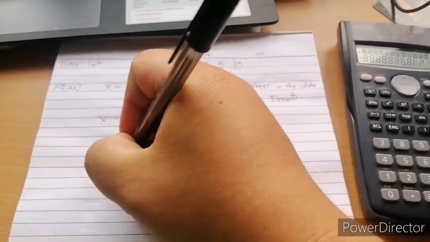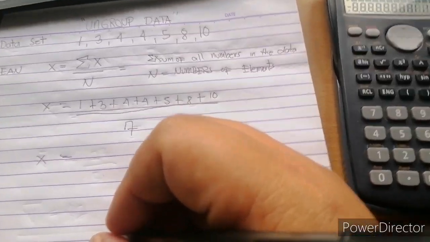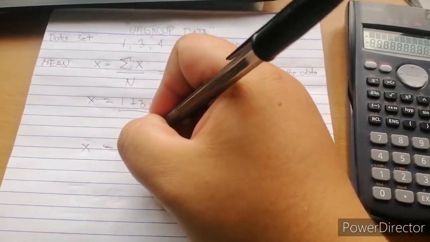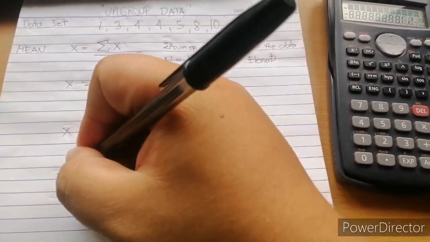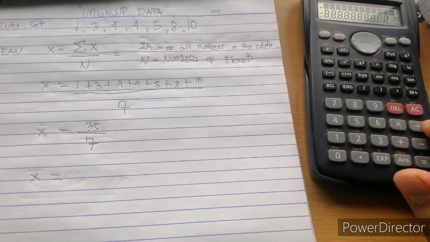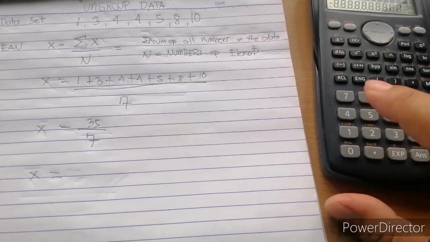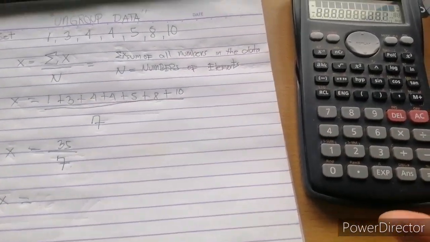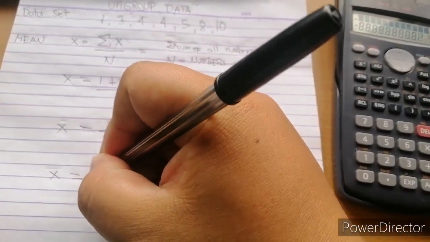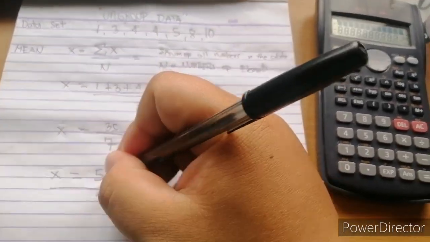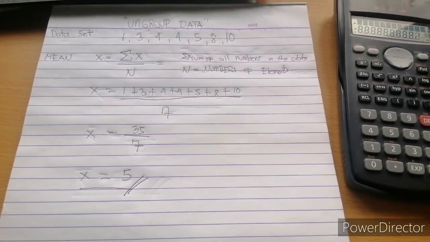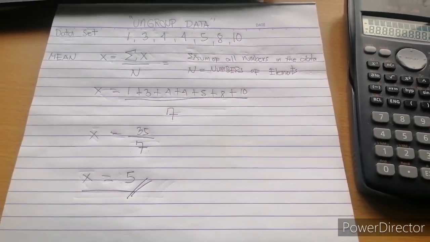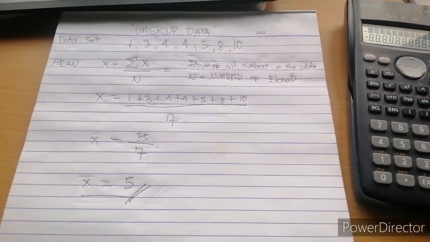So x̄ is equal to 35 over 7, or divided by 7. The answer will be 5. So the mean of this data set is 5. So that is how you get the mean of the ungrouped data.